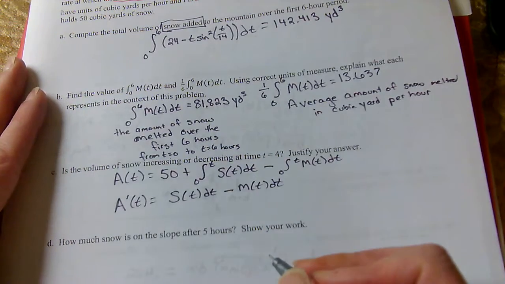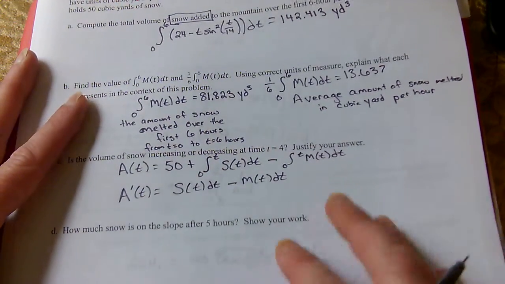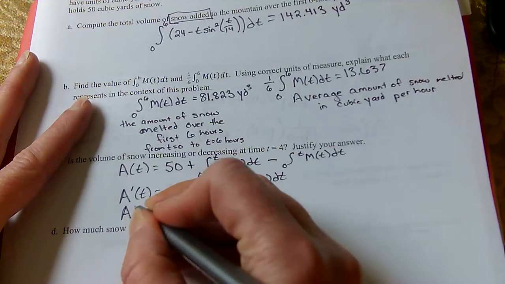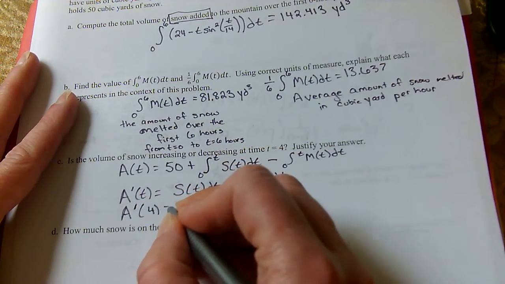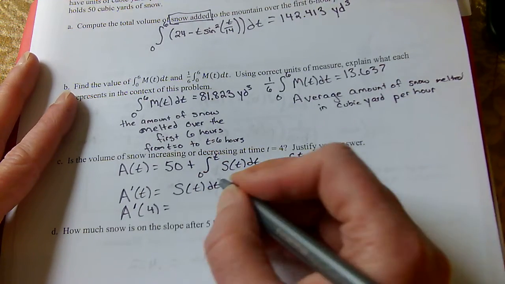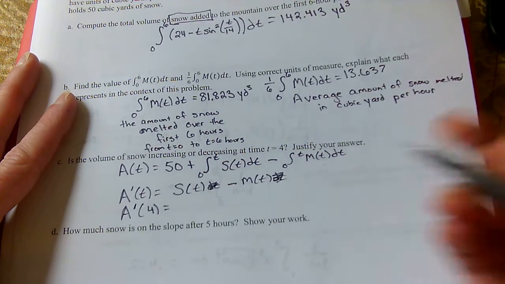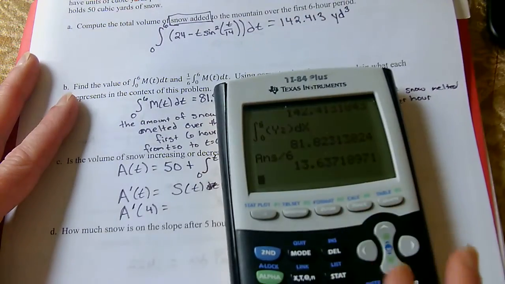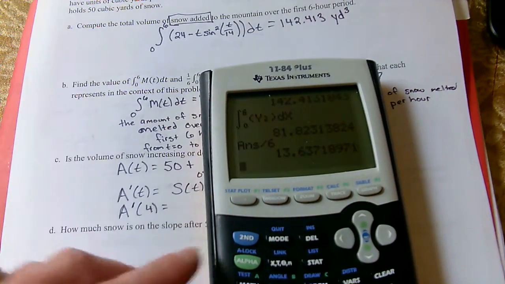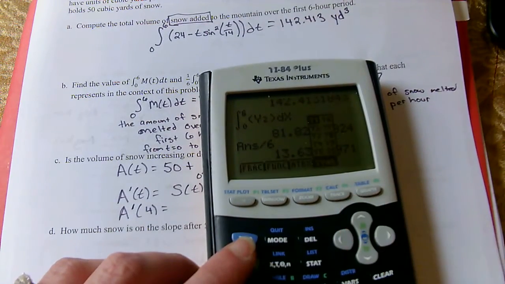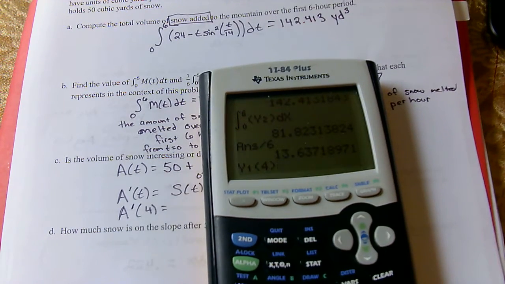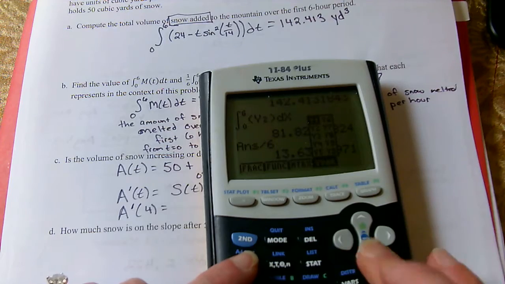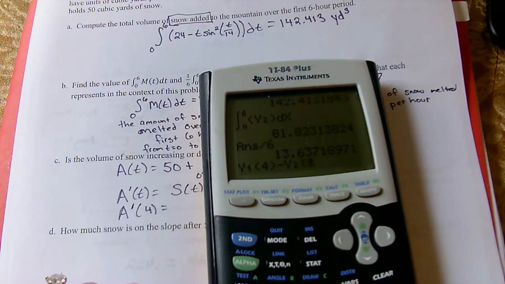And we want to find out if we're increasing or decreasing at time 4. So we need to find the rate at time 4. Whoops, the dt's are gone. Oh goodness, I'm not awake. Since I stored those values in my calculator, I can pull up y1, evaluate at 4, minus y2, evaluate at 4.